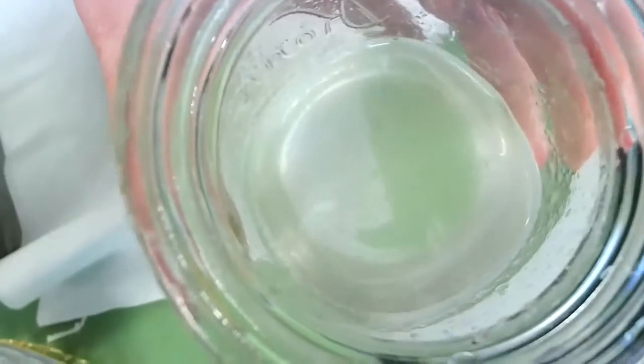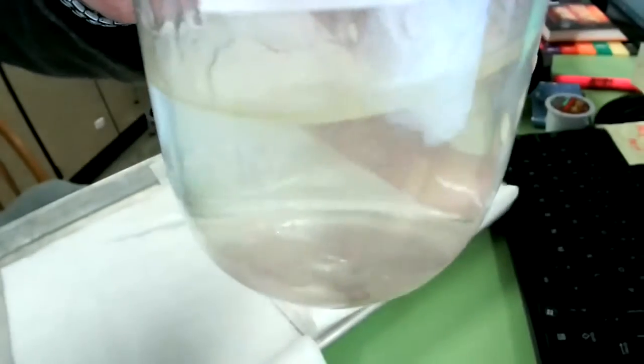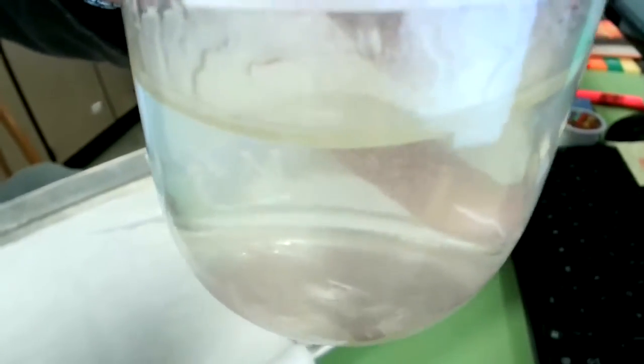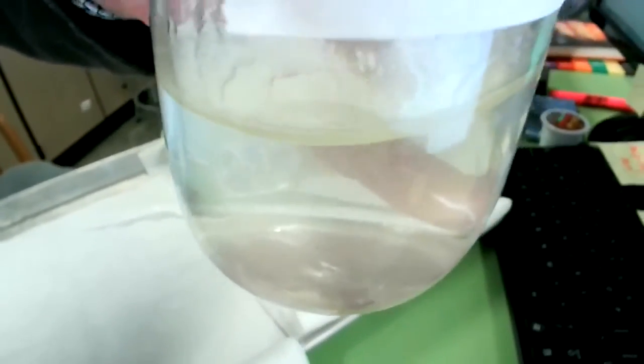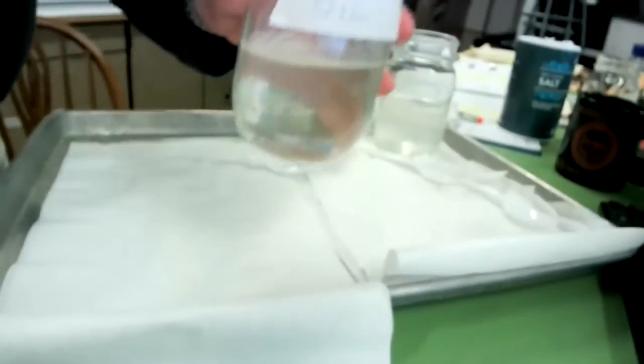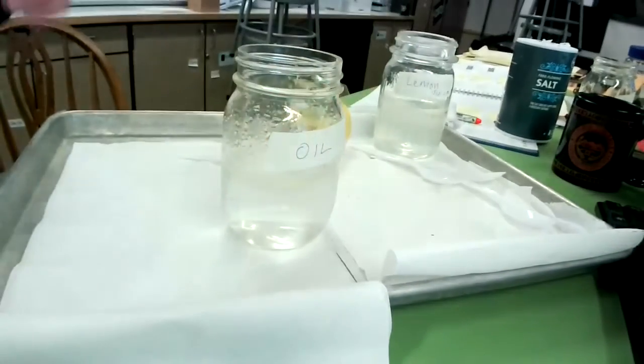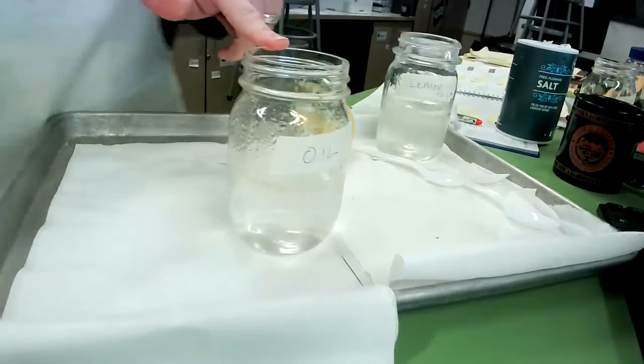So you can kind of see the oil is on the sides of the glass, and it's laying up there on the top of the water. Because it didn't mix and dissolve completely, this would be considered a mixture and not a solution. Okay, so the oil is a mixture.